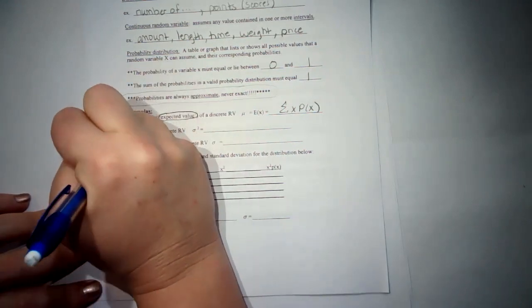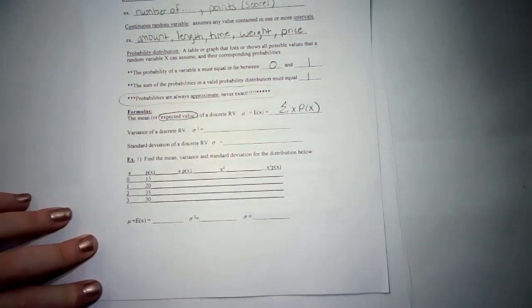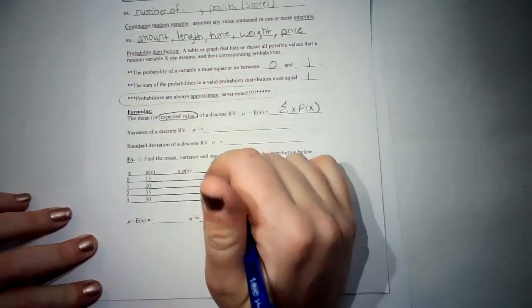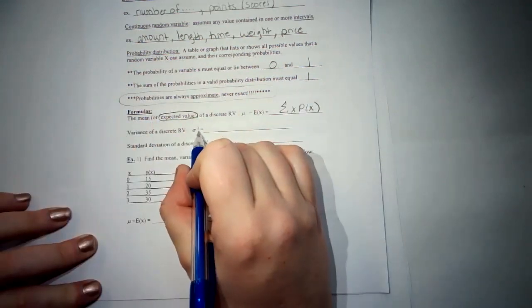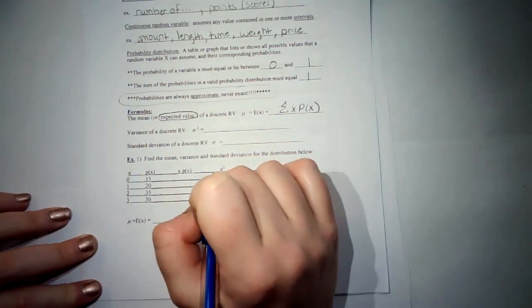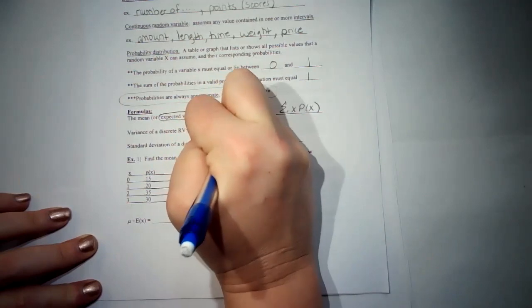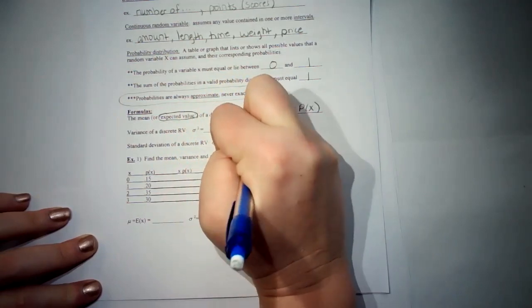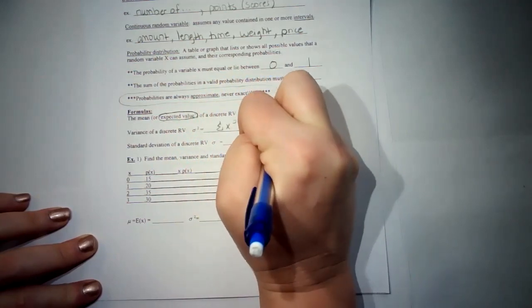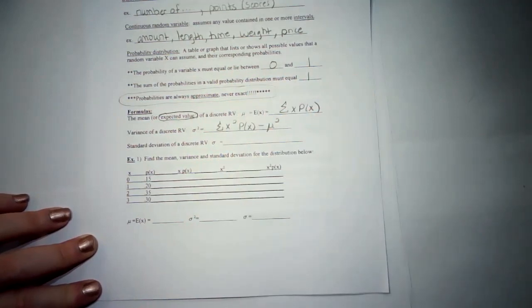Then this is very rarely asked for anymore. Variance is kind of done. But if they want variance, it's little baby sigma squared, and it's going to be the sum of X squared times P of X minus your mean squared.